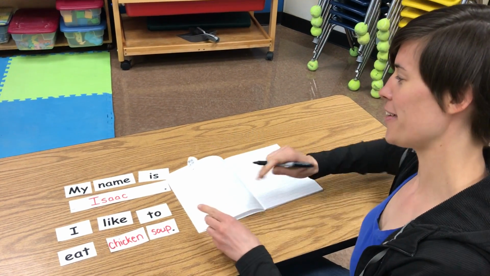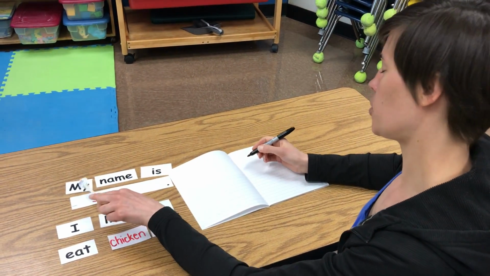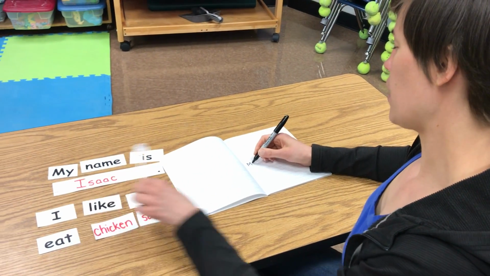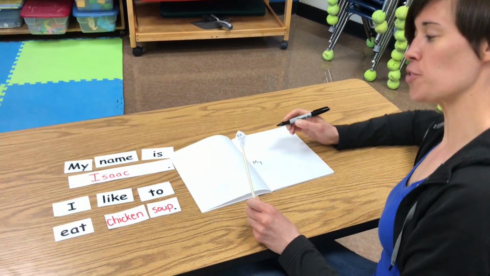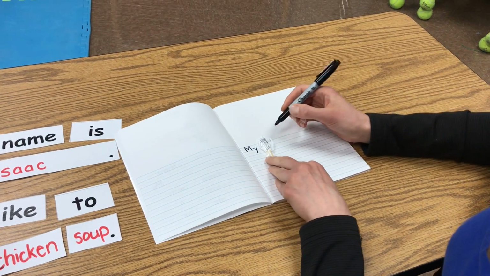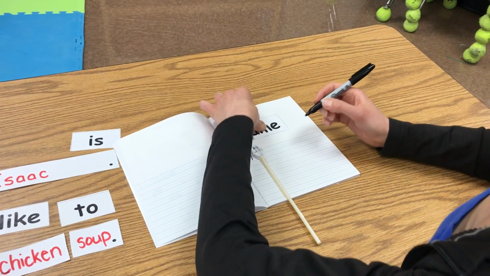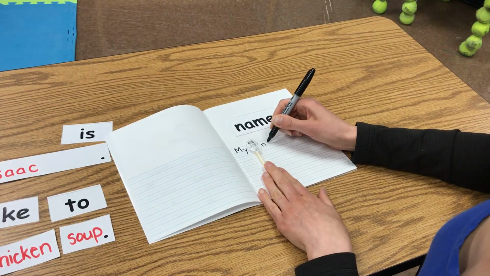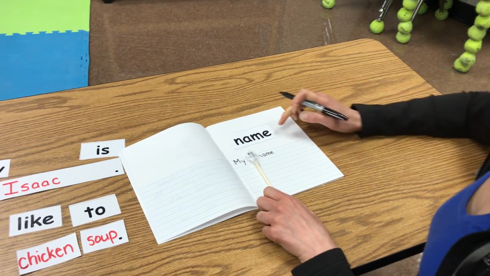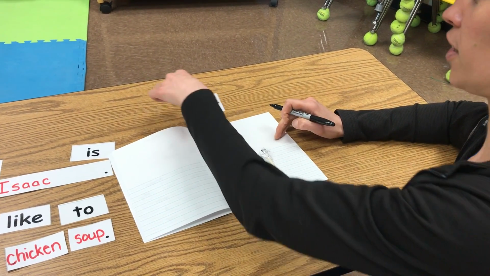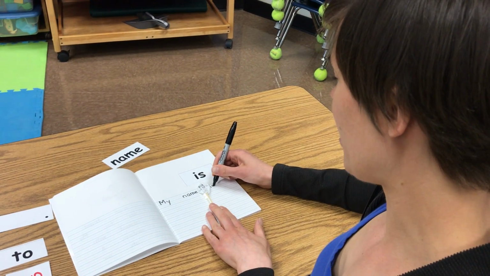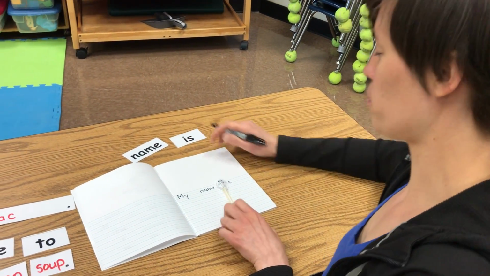Okay, my is my first word, so I'm going to start with my M and my Y, and Y goes under the line. Then I have to remember when I start my next word to put spaceman down. My, and then I have the word name, N-A-M-E, and then I have to move my spaceman because name is done. Is, I-S, and then I move my spaceman.